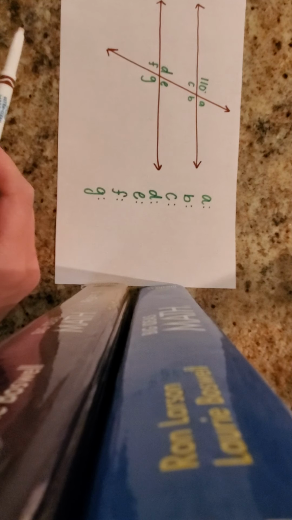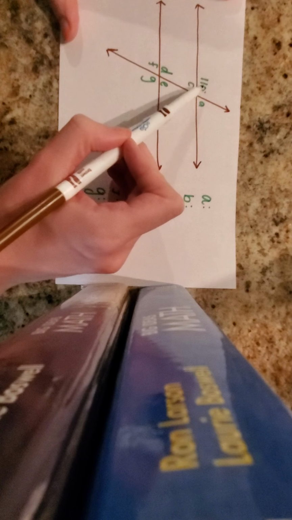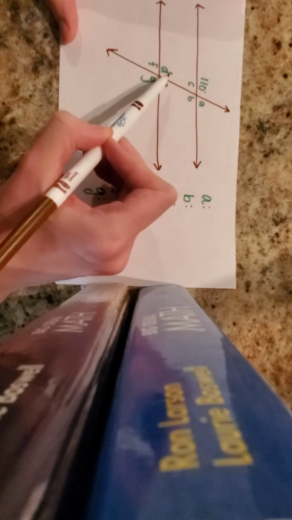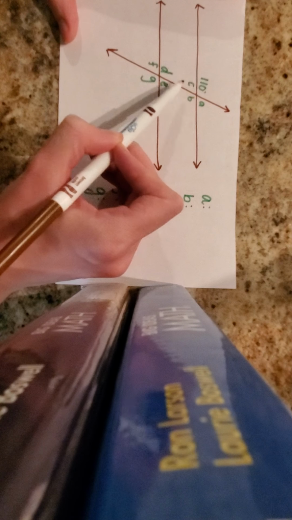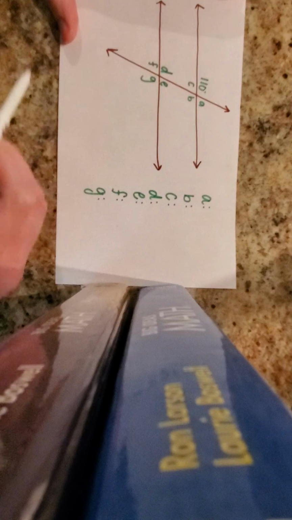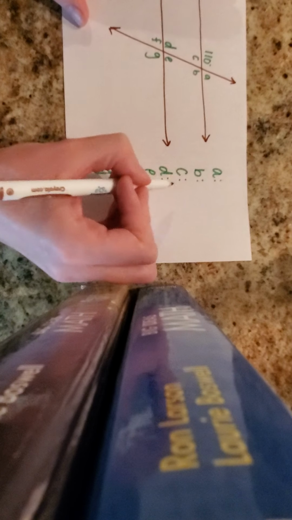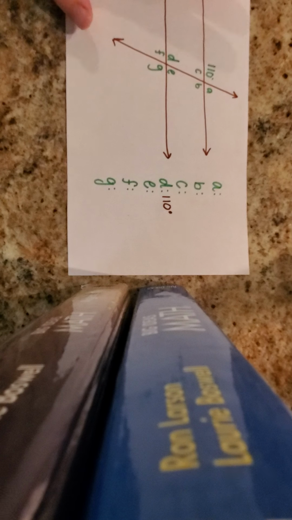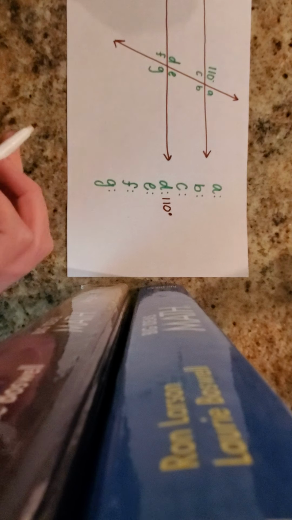You could use what you learned last week to say, well, if this is 110 degrees, I know that this angle corresponds with D, and I know that corresponding angles are congruent. So I know that D has to also be 110 degrees as well. Right? You can think of it that way. Same thing with last week.